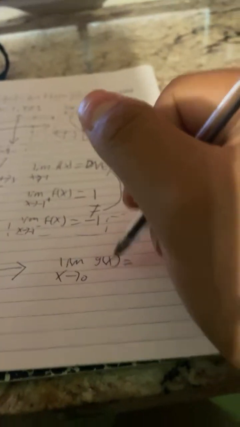So we have this. Let's say we have this happening. Unbounded, and also the limit as x equals 0 from the left side of g of x equals unbounded. So definitely does not exist, I think.